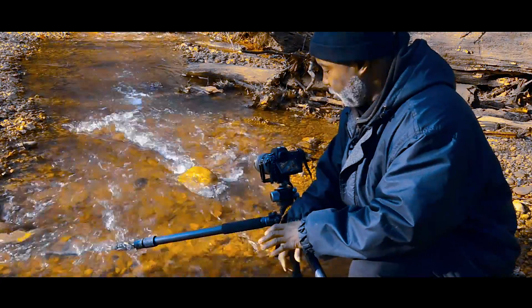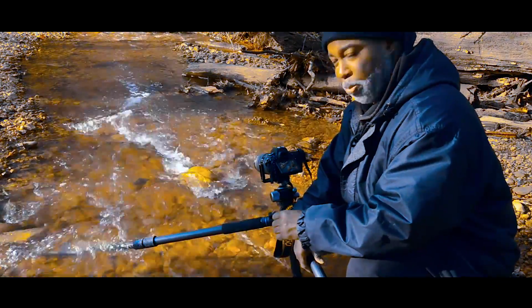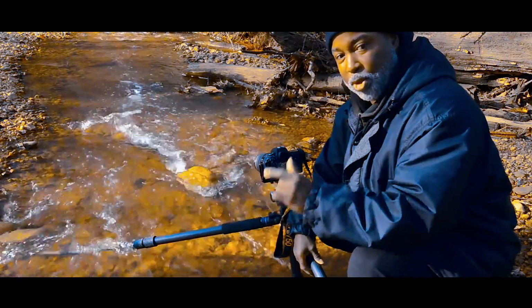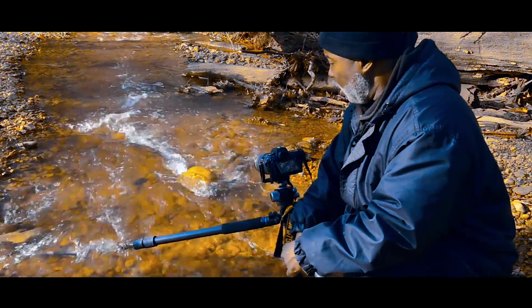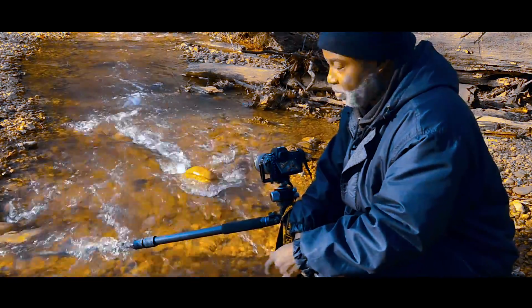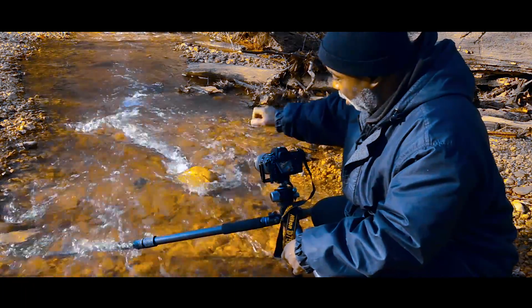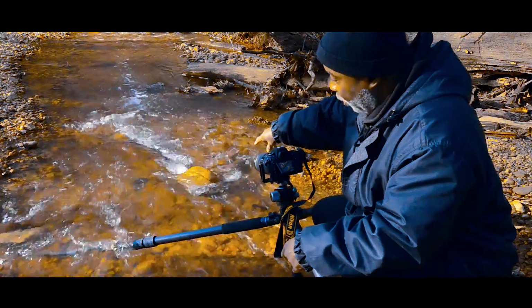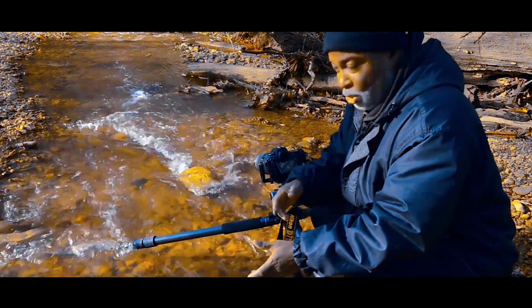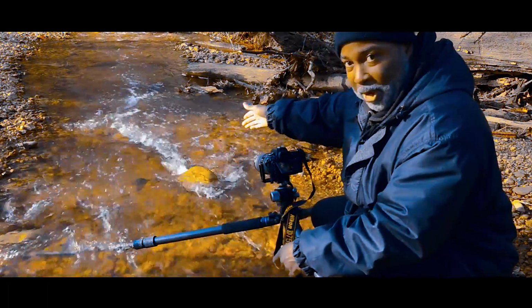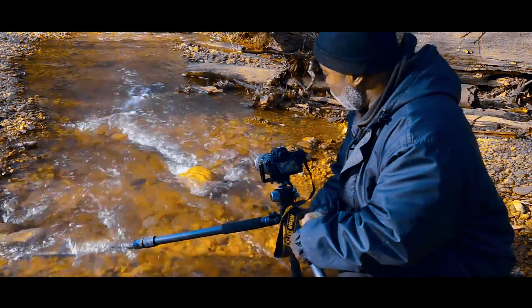Alright, I found what will probably be my last exposure for the day. As I was packing up, I was looking at the stream right here. There's a rock in the water right in the foreground, and as the water is passing over it, it's creating a nice pattern, as you can see, going down the stream.